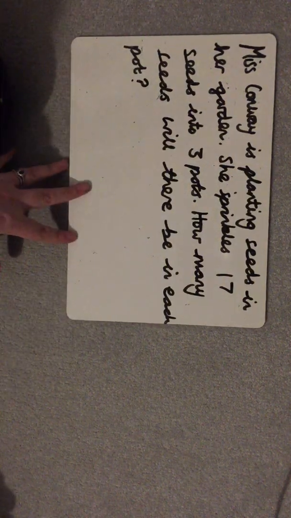Miss Conway is going to love this one. Hello, Miss Conway in school. Miss Conway is planting seeds in her garden. She likes a bit of gardening, don't you, Miss Conway? What kind of things do you like planting?